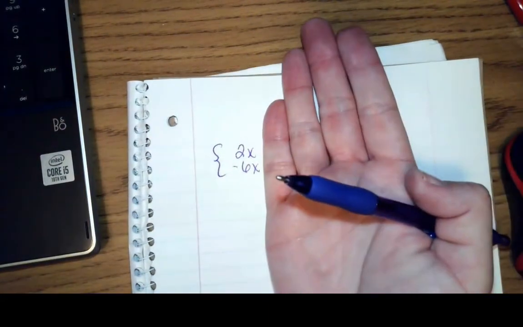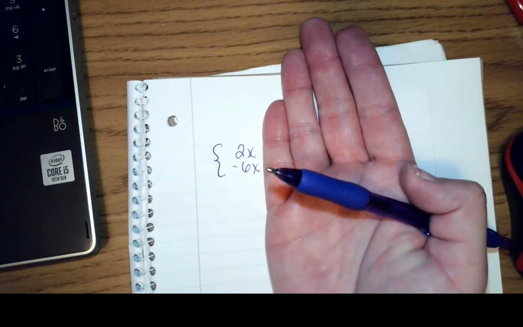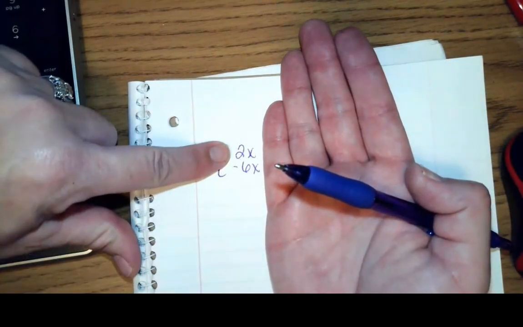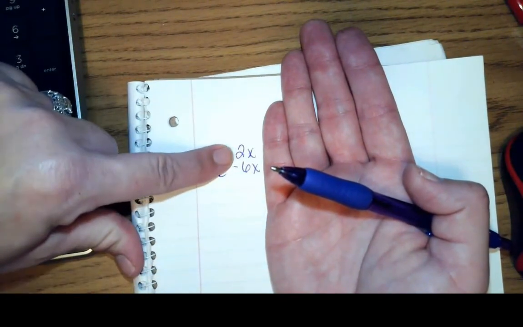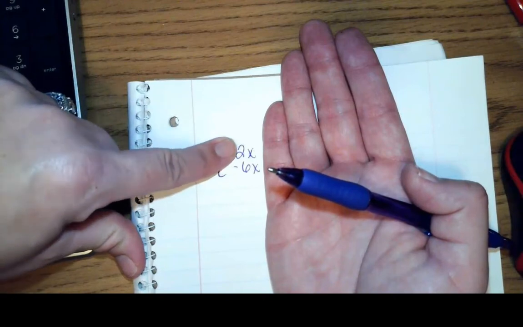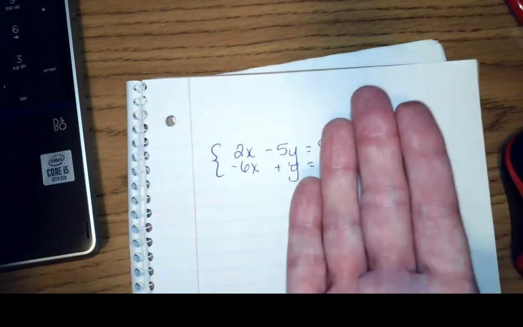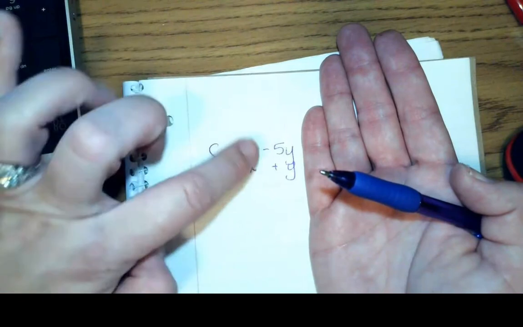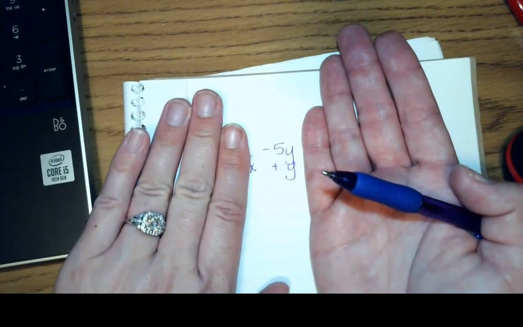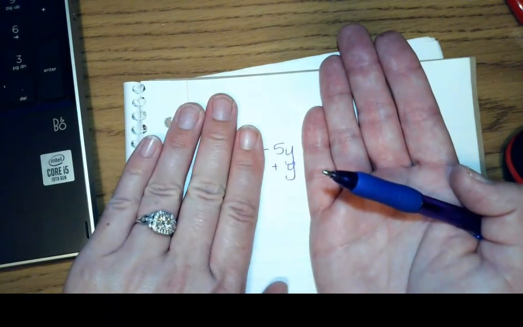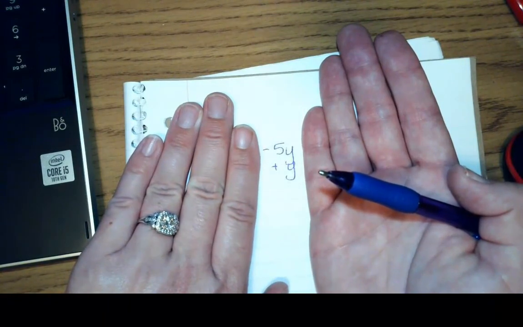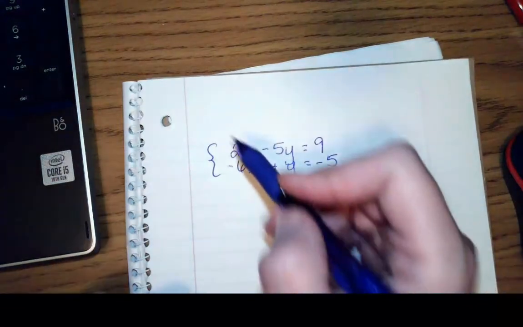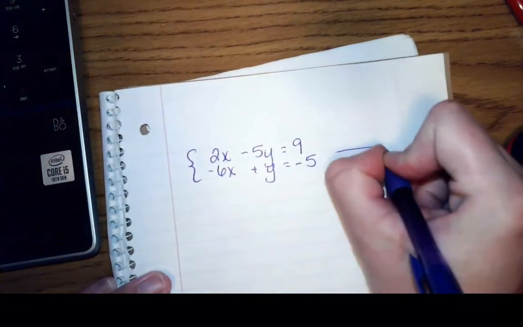Okay, so if I look to kill off my x's, I need the coefficients to match, except one's positive, one's negative. If this was a 6, then this would be negative 6 and they would go away. So if I multiply that by 3, I'll get my 6. Okay, if you don't want to kill the x's, kill the y's. One of them's already positive and negative. If this one had a 5, then I could kill my y's, because negative 5 plus 5 is 0. Okay, so I'm going to choose to kill my x's simply because we killed the y's last time.